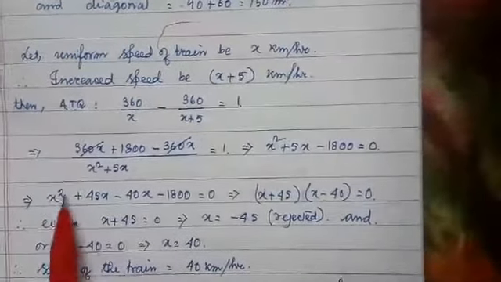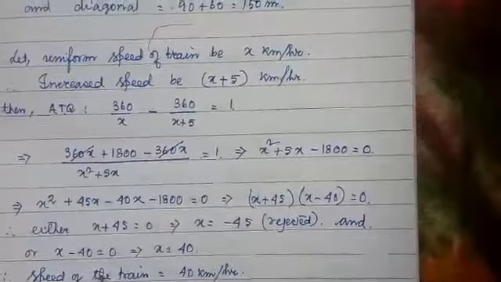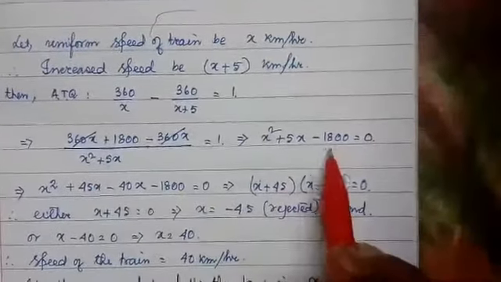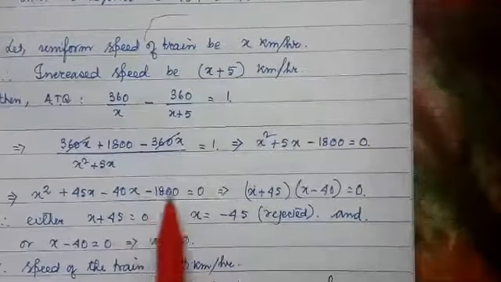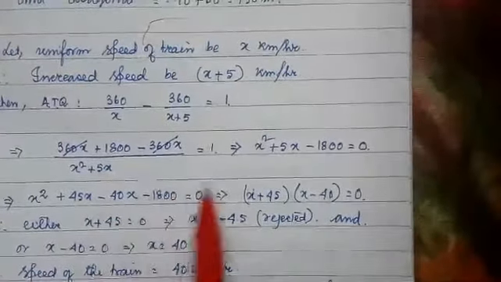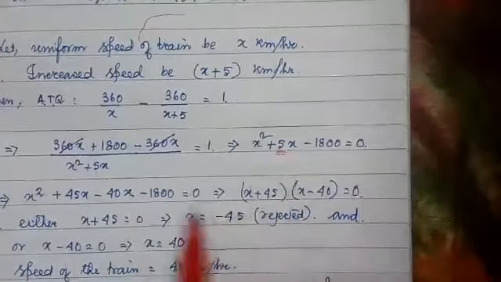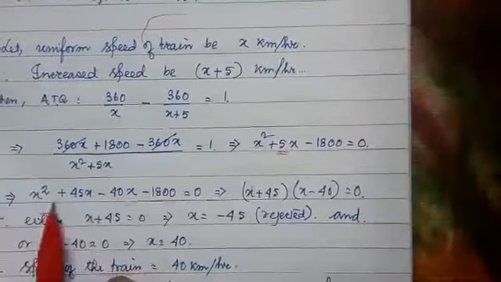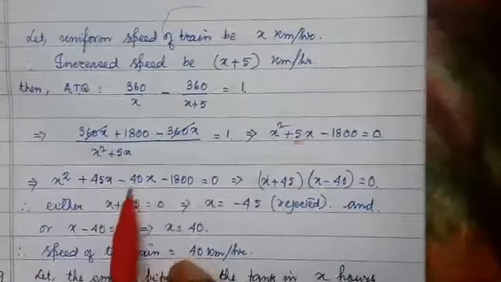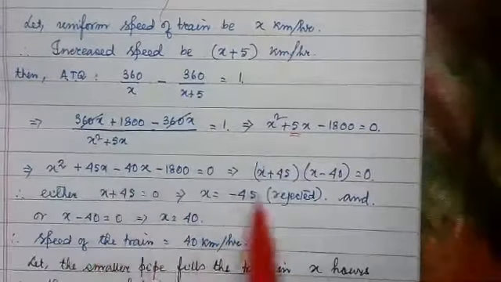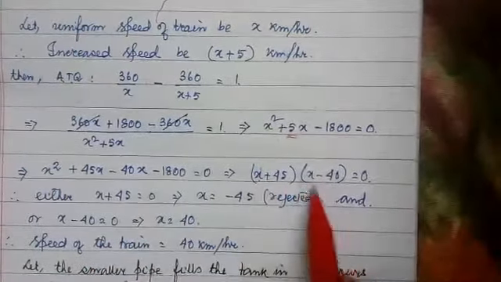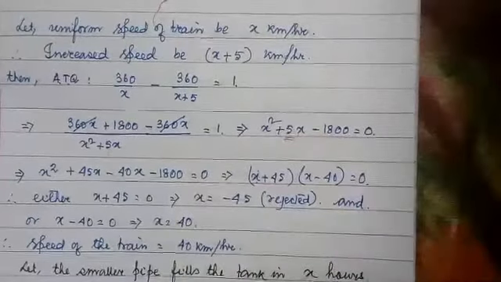Now for the middle term factor of this one, the two factors of 1800 are 45 and 40, so that the difference of the two numbers is 5, that is, 5x will be obtained. So x square plus 45x minus 40x minus 1800 is equal to 0. So the two factors are x plus 45 and x minus 40 is equal to 0.